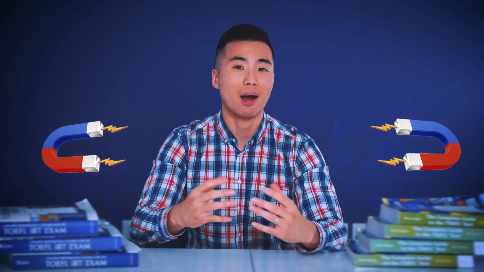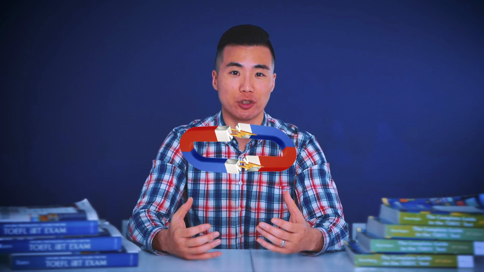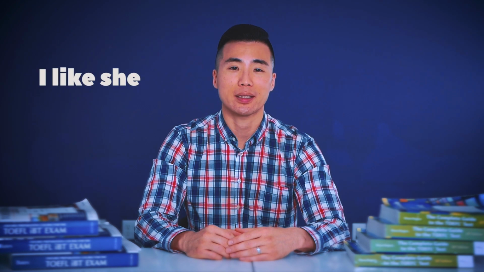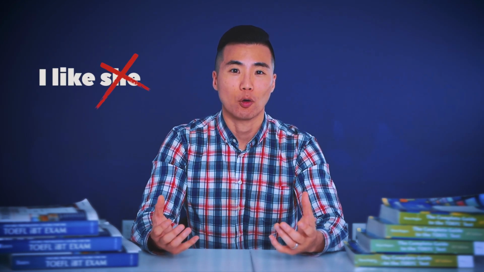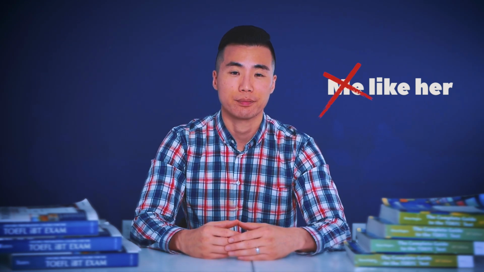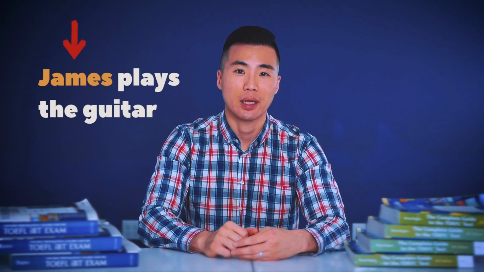Think about it like this. I hope you know what magnets are, right? Magnets can't stick together based on two positive charges or two negative charges. Subject pronouns and object pronouns are the same way. It's incorrect to have two subject pronouns in a sentence or two object pronouns in a sentence. And remember, subject pronouns go towards the beginning of a sentence, and object pronouns go after the verb towards the end of a sentence. So you would never have an object pronoun at the beginning of a sentence or a subject pronoun at the end of a sentence, unless you want to sound like a caveman.